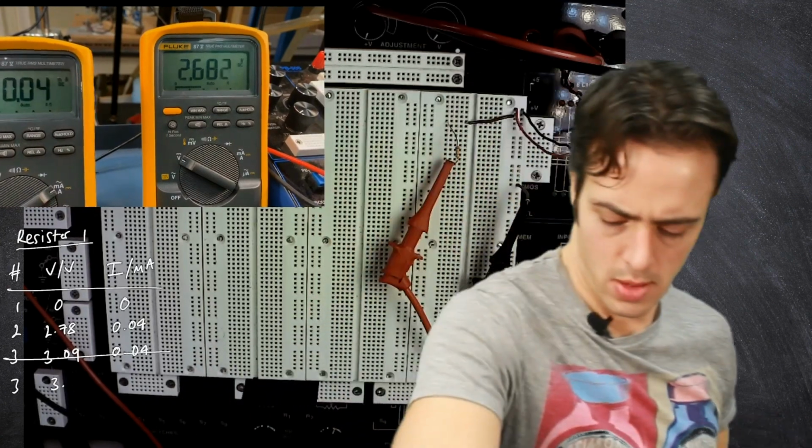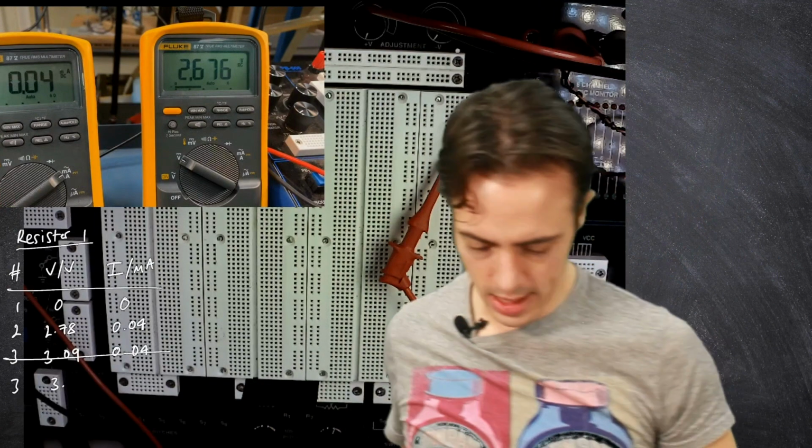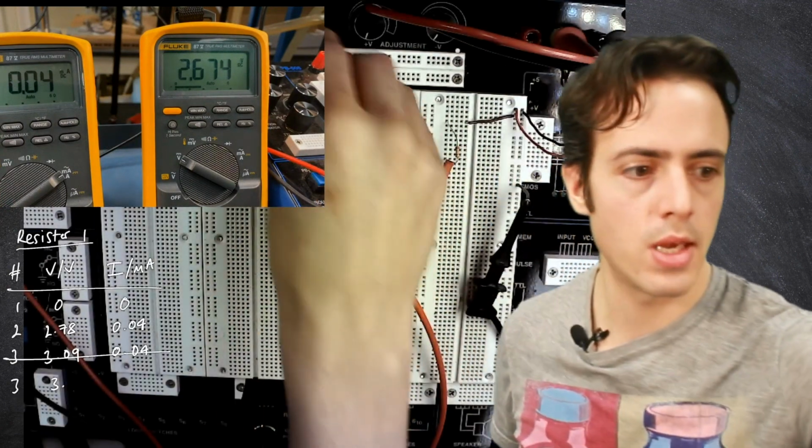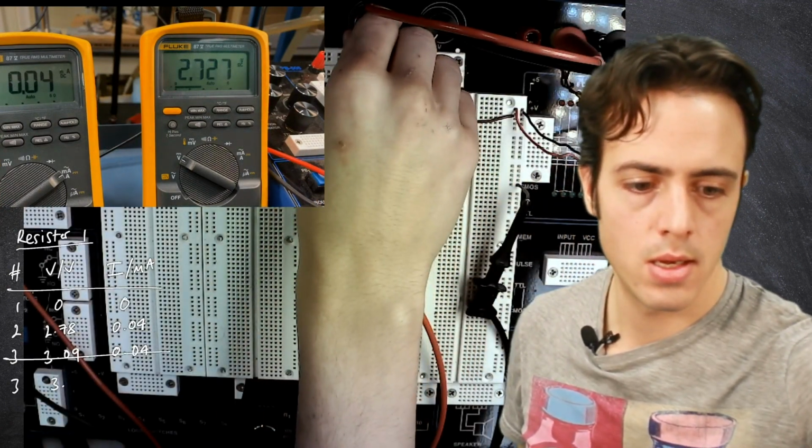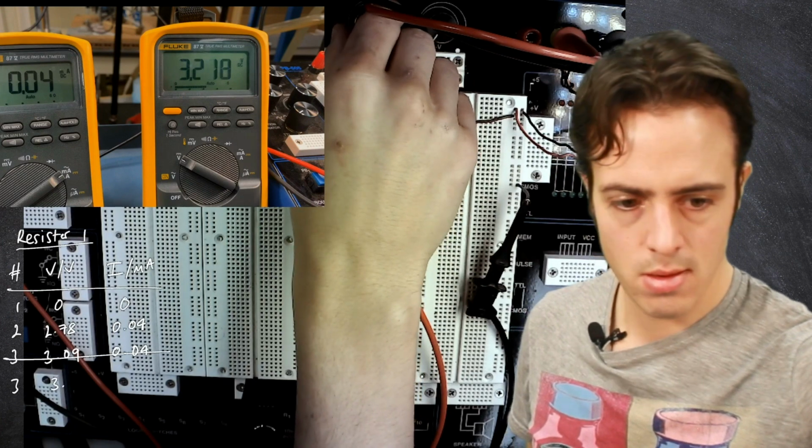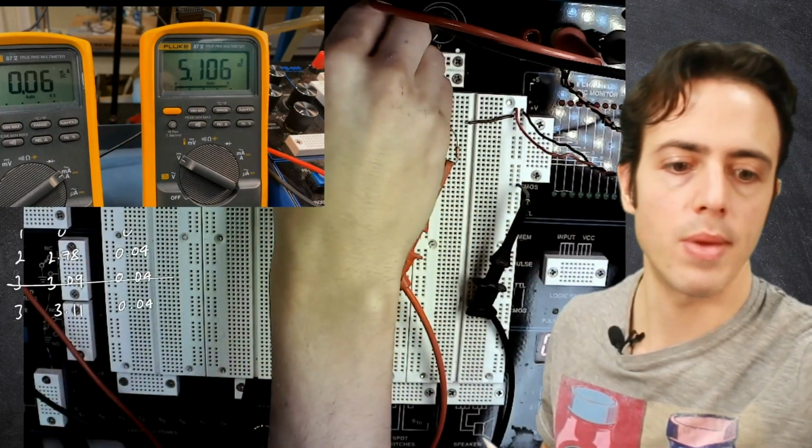Okay, so let's try and take that third reading again. Let's just go to the next reading. I've called this 3.11. And then again, I've got 0.04. It's quite a high resistance in this resistor, so let's take this up. So that's quite a big step up.